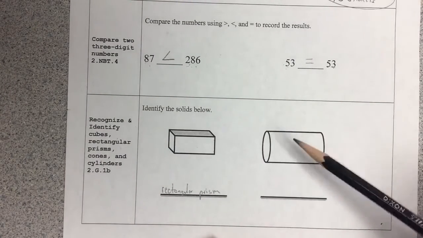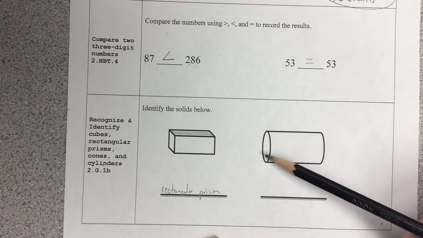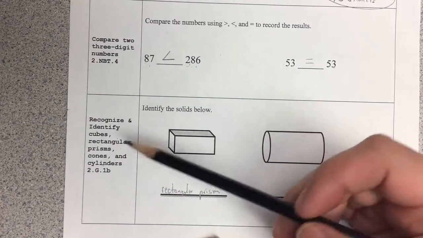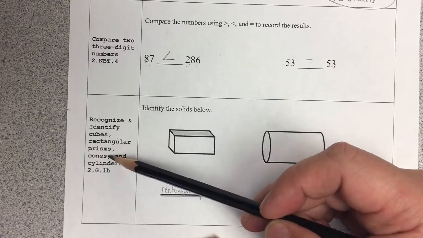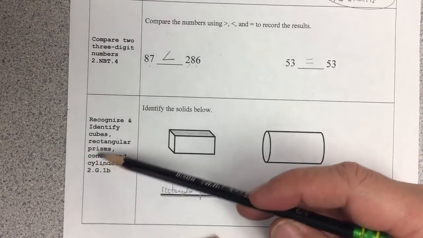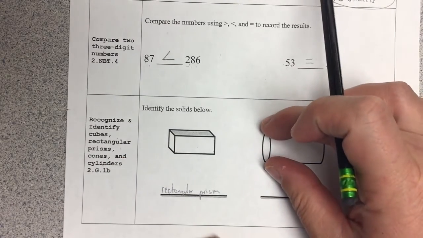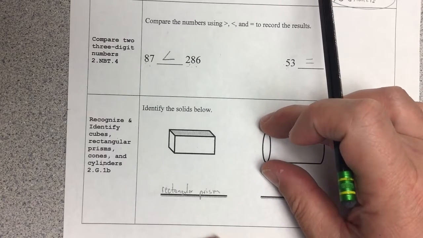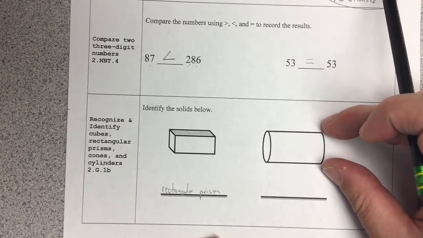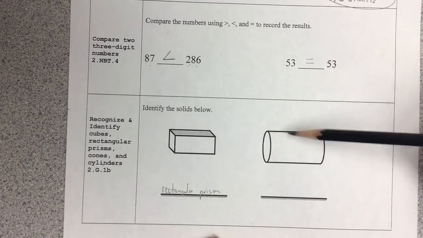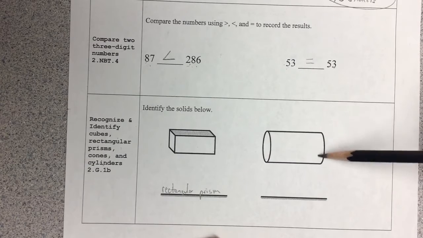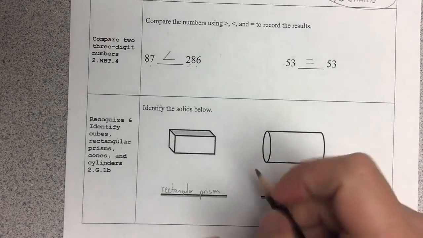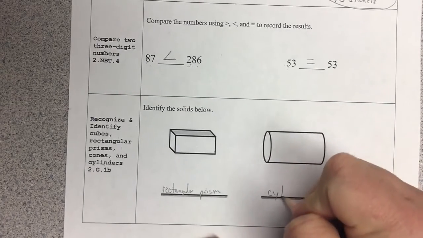Now, looking at the shape here, I see this circular face. So with my choices here, that means I'm choosing between a cone and a cylinder. Now a cone has one side that's circular and it comes to a point. A cylinder has a side that's circular and then an identical circle on the other end. So I look here, circle, it does not come to a point, so there's another circle right here. So it is a cylinder.